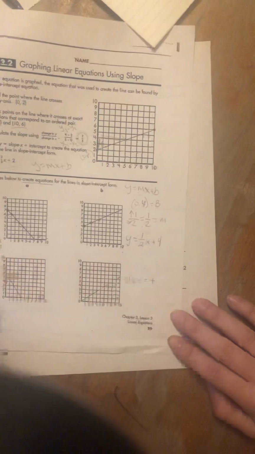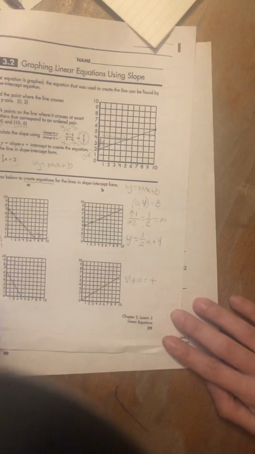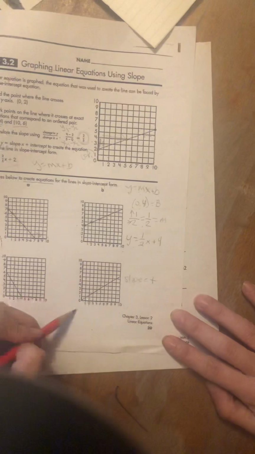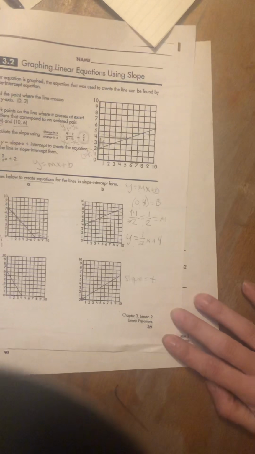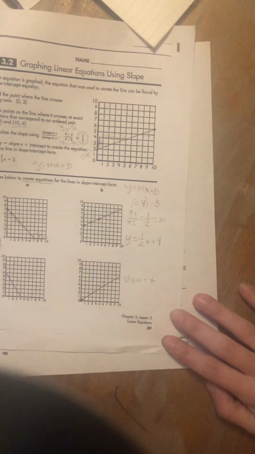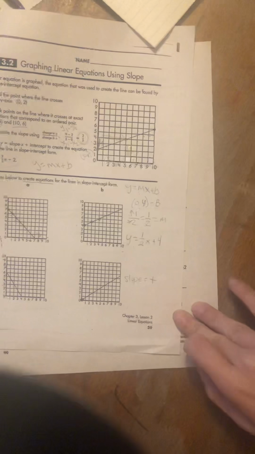Make sure your number for your slope is positive. And don't get tricky. The y-intercept of this line goes right through the origin. So technically, what number would that be? And do I have to include it in my equation? All right, moving on.